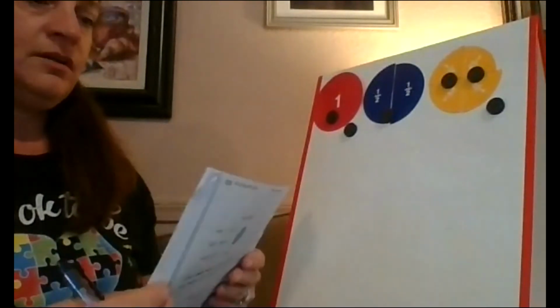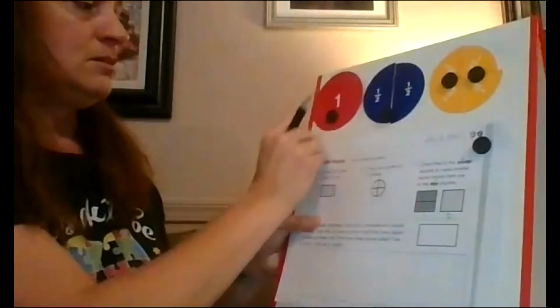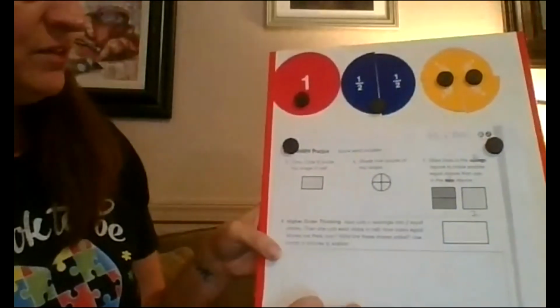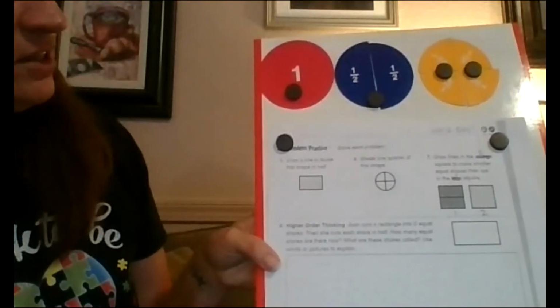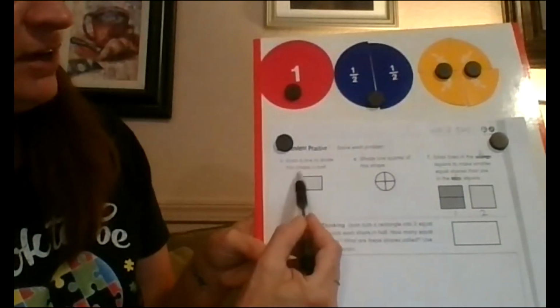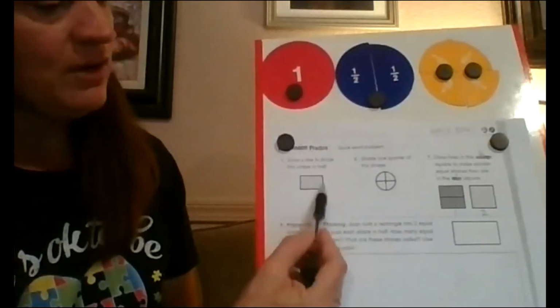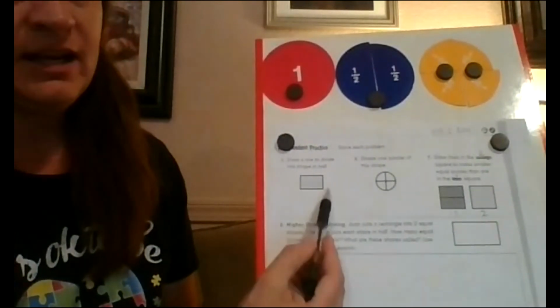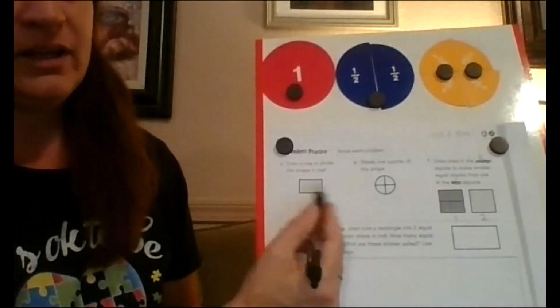This is more of the independent practice, but I'm going to read through some of these. Number 5 says, draw a line to divide this shape in half. Well, there's more than one way to divide this rectangle in half, right? I could go diagonal, could split it down, I could go across.